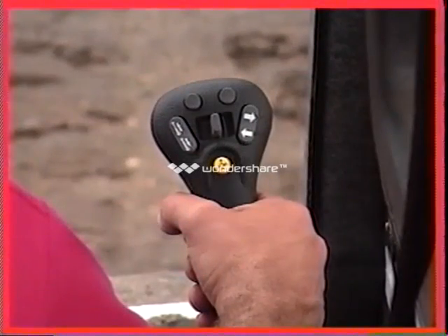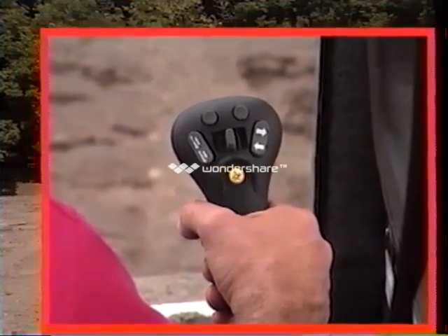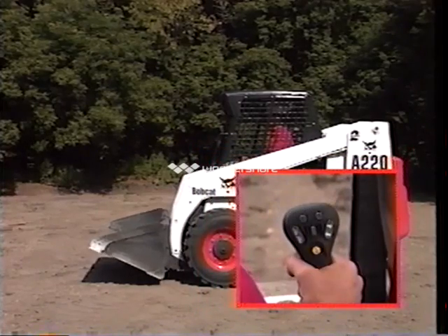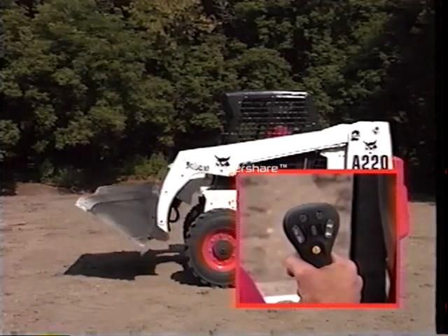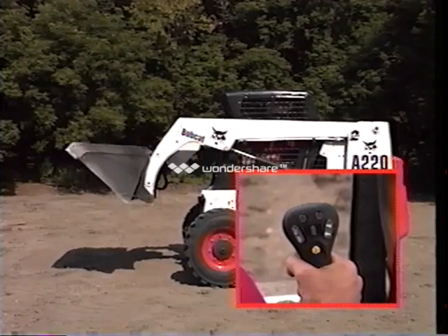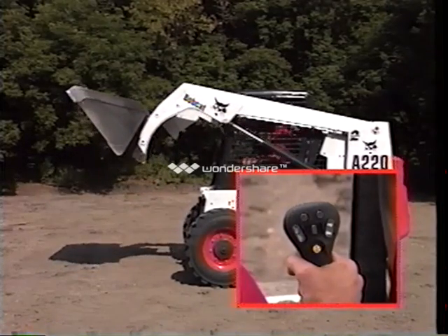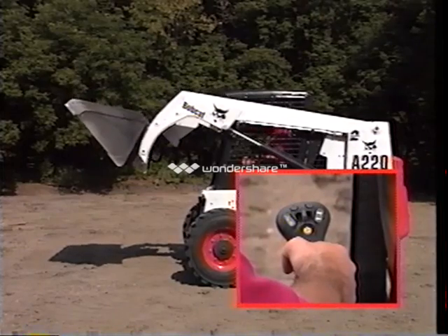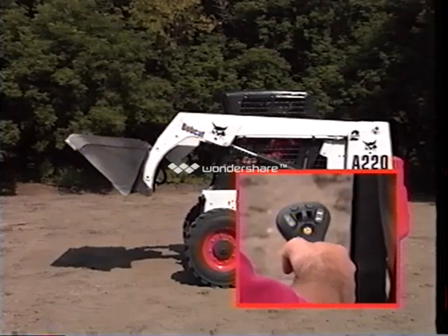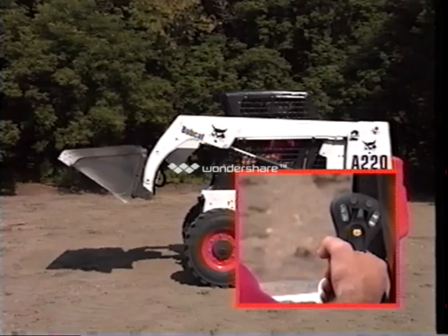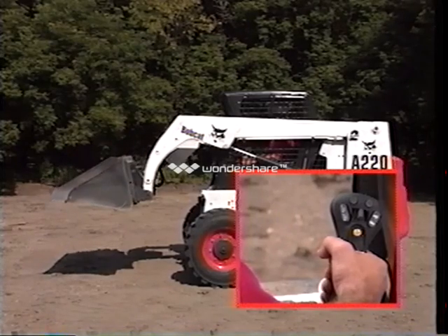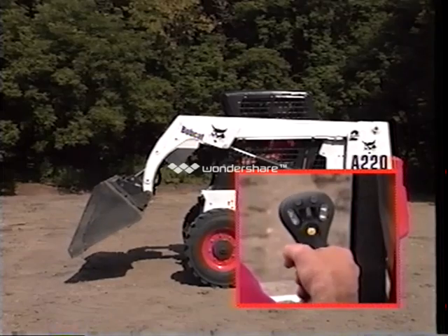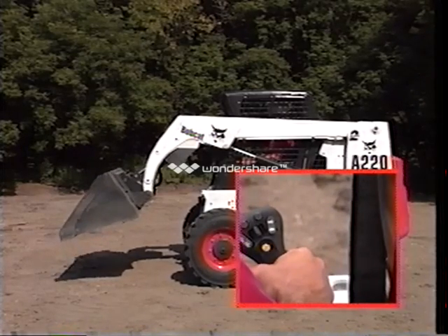The right joystick controls the work group, that is, operation of the lift arms and bucket or other attachment. Pull back on the joystick to raise the lift arms. Push forward to lower the lift arms. Pull the joystick to the right to tilt the attachment forward. Push to the left to curl the attachment back.